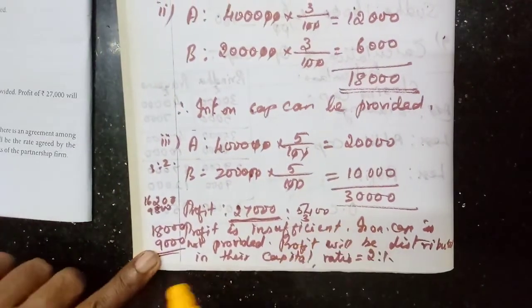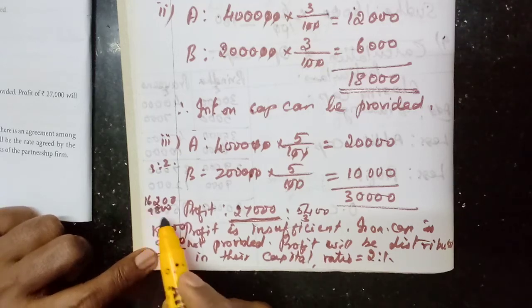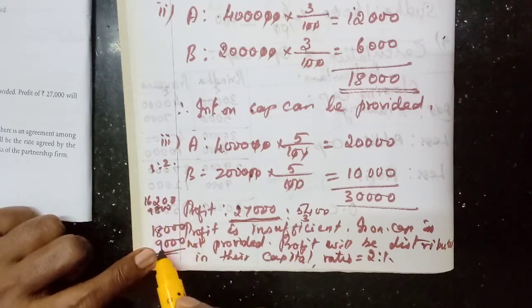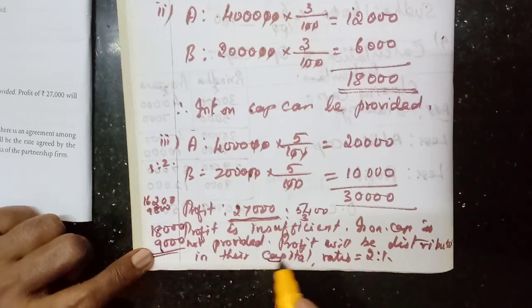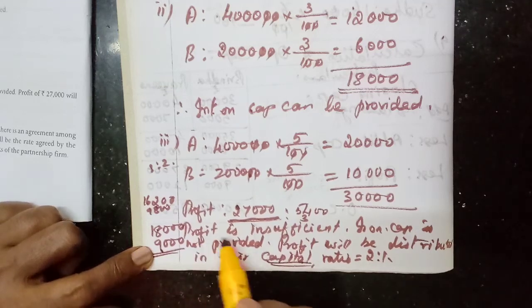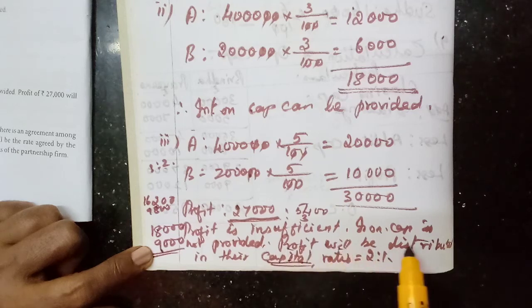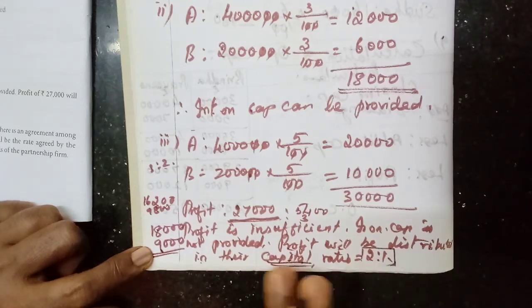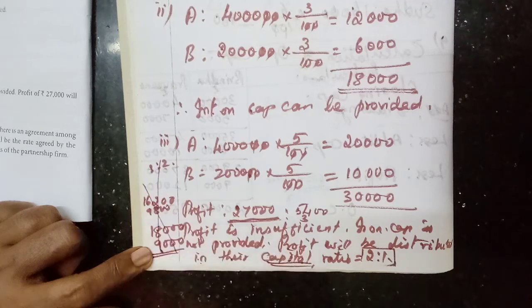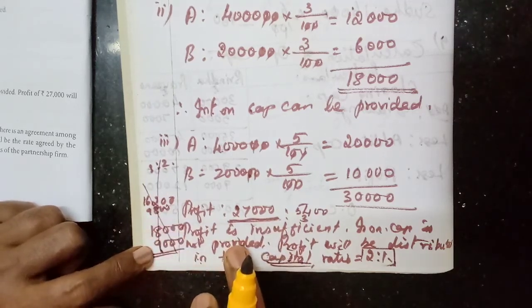See, here the second person would be getting more. Here he will get much less. Okay, so this is the reasonable rate, which one? The capital ratio. So you should understand this condition: if the profit is insufficient, then interest on capital is not provided, but the profit must be distributed among the partners in their capital ratio. In this problem, the capital ratio is 2:1. We have to write it, but no need to write the rough work. This one I have given just to make you understand.